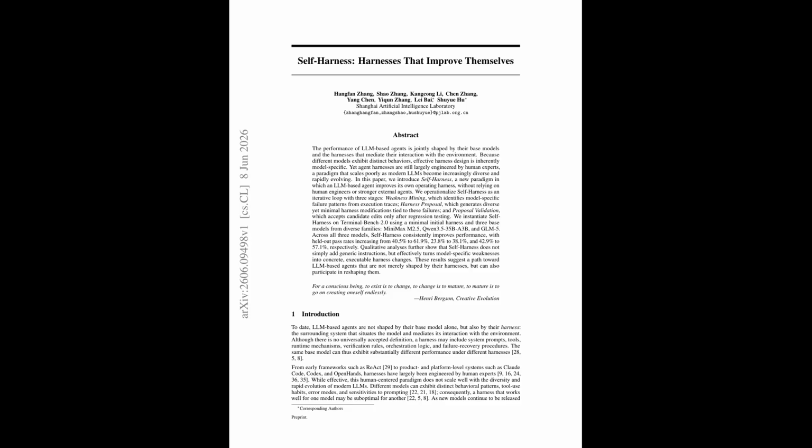The experiments use Terminal Bench 2.0, a containerized terminal task benchmark with a deliberately minimal starting harness. Just the default deep agent tools, a short system prompt, and the editable interfaces. 3 models from different families are tested: MiniMax M2.5, Qwen 3.5 35B A3B, and GLM-5.